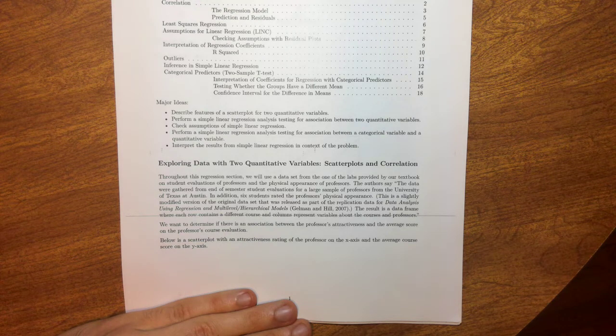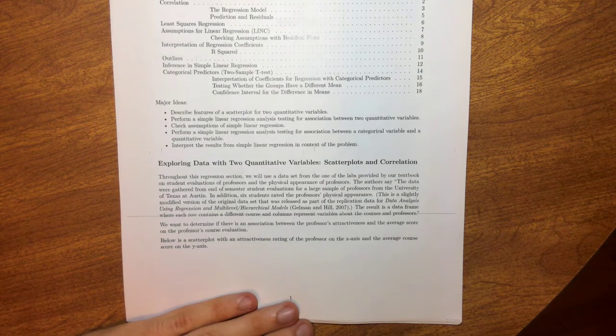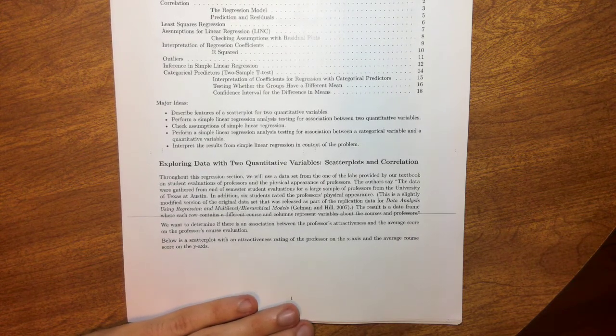They were a separate panel of students that rated attractiveness of different professors. Eventually, one goal that we're going to have is to know if there's statistical evidence for an association between a professor's course score and his or her attractiveness.